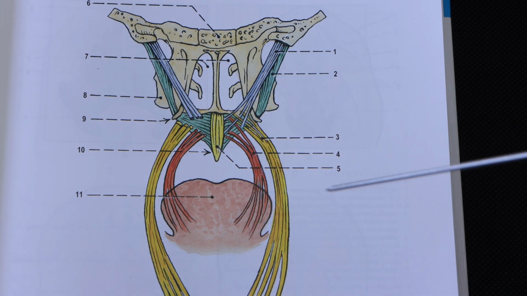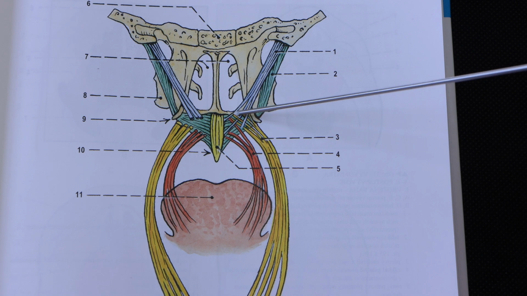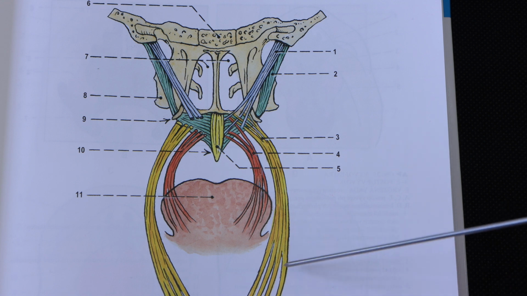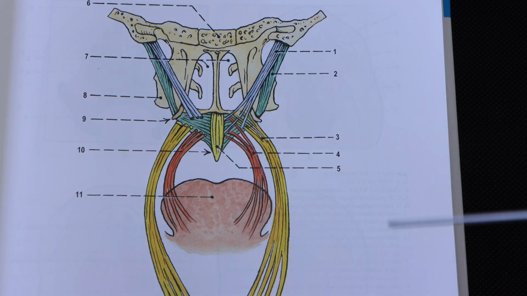The function is the narrowing of the isthmus faucium. The other one, posteriorly, is the palatopharyngeal muscle, which again originates from the palatine aponeurosis and is inserted to the lateral wall of the pharynx. Also by contraction they narrow the isthmus of faucium. Both muscles are innervated by the pharyngeal plexus, which is formed by cranial nerves number 9 and 10, glossopharyngeal and vagus nerve. So those are all the important muscles of the soft palate.